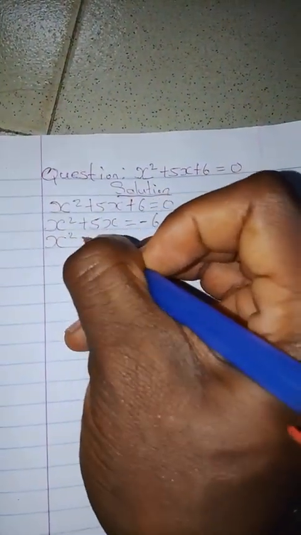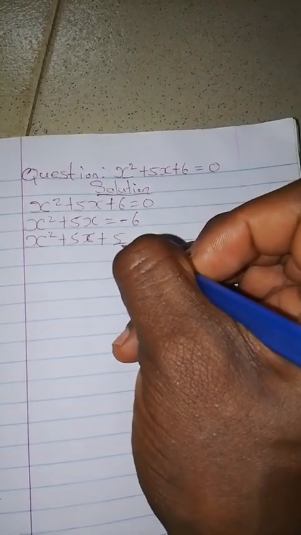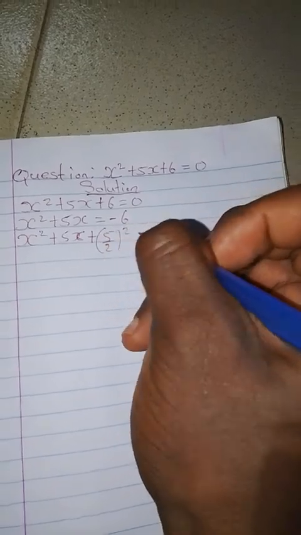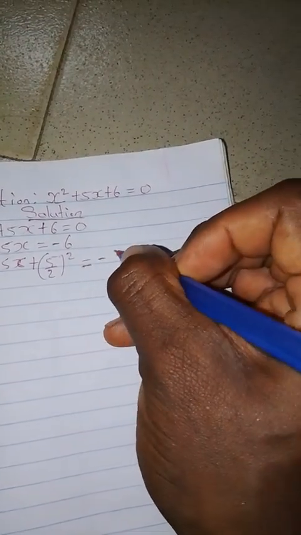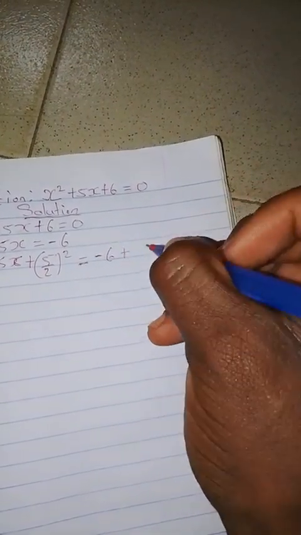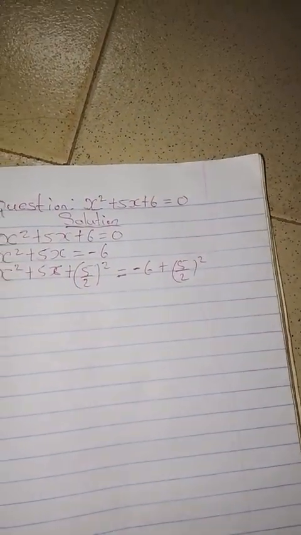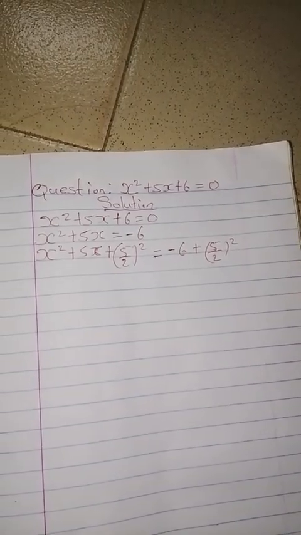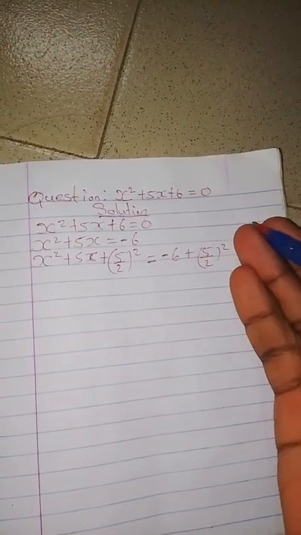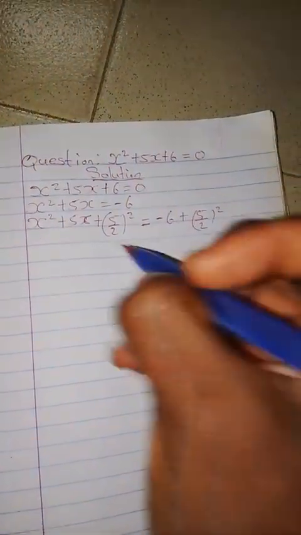So x squared plus 5x plus (5 over 2) squared, and the other side of the equal sign now, minus 6 plus (5 over 2) squared. Okay, before we go to the next step, let's solve the right hand side. Let's not solve the left hand side. Leave it like this. I want to show you something.